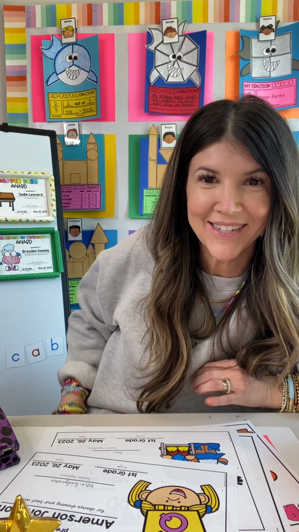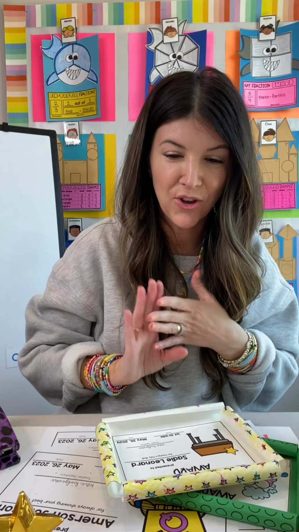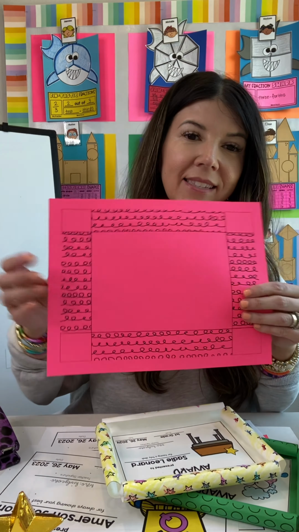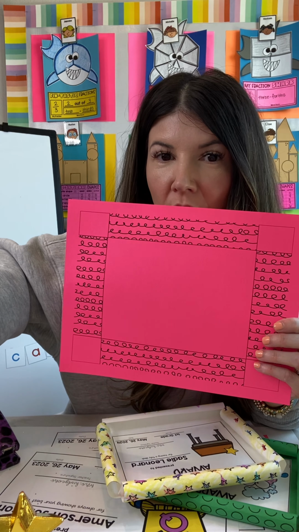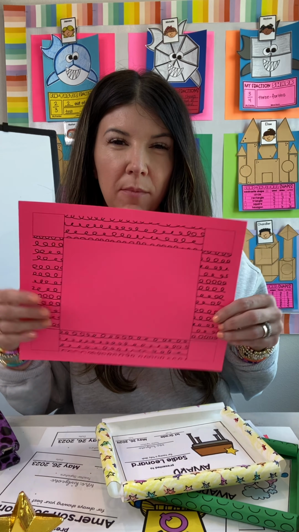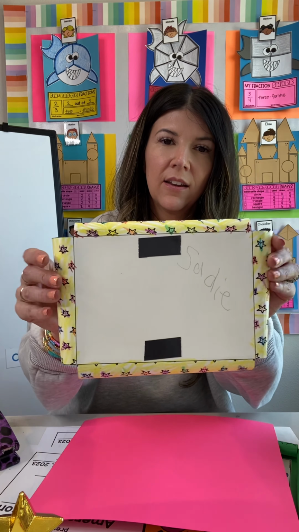How cute is that? To celebrate. I love it, and their families are going to love it. It's so sentimental. You can use white cardstock paper or colored cardstock paper to make these. These templates are free on my blog, and I'll have them linked for you. It comes with 10 different options to choose from. They're just like little doodles, so again, they can color it.